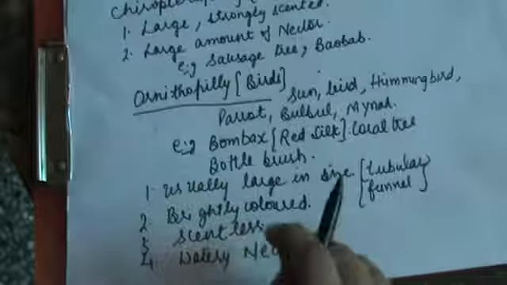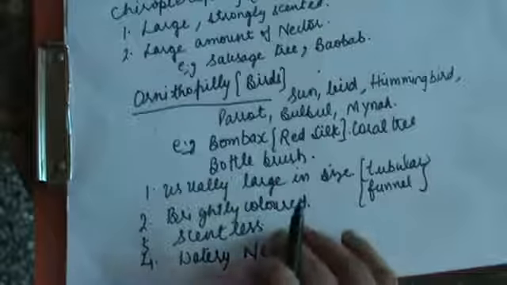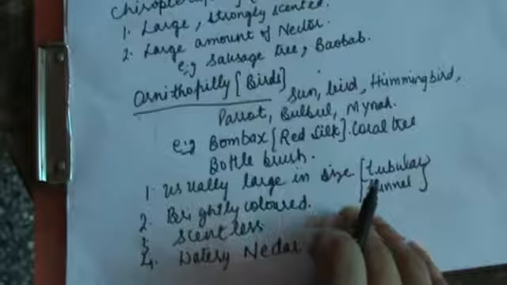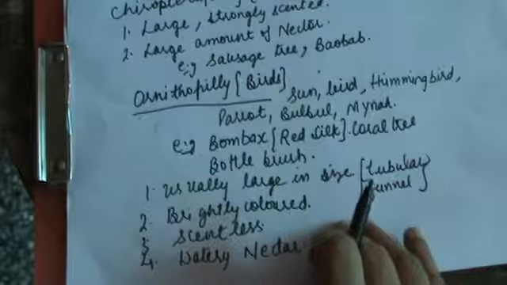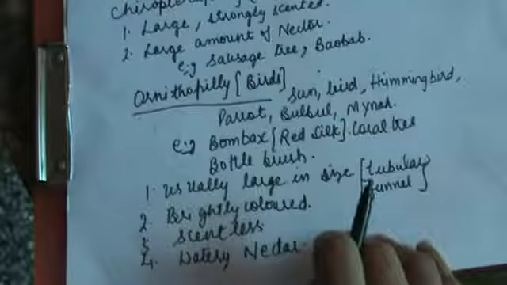ठीक है जी. Now with this our pollination is finished. In the next session we will switch over to the advantages and disadvantages of these pollinations. Thank you and have a nice day.